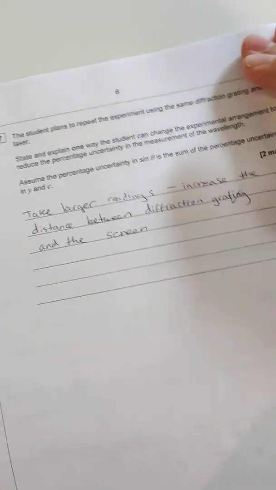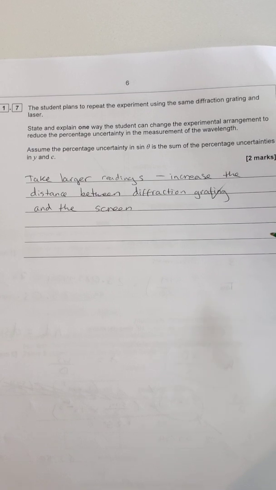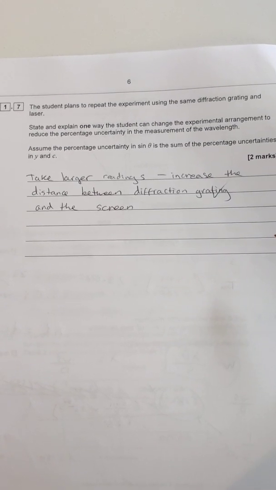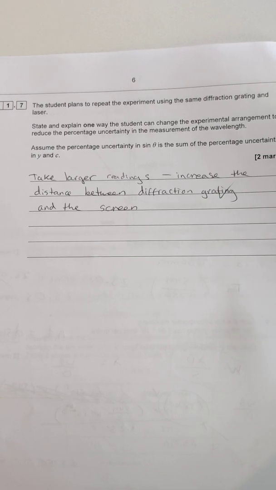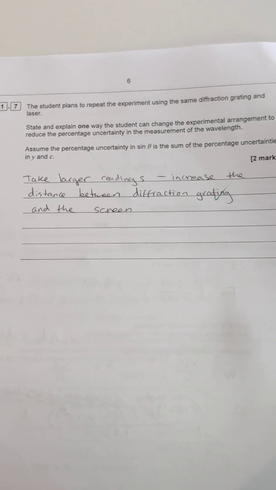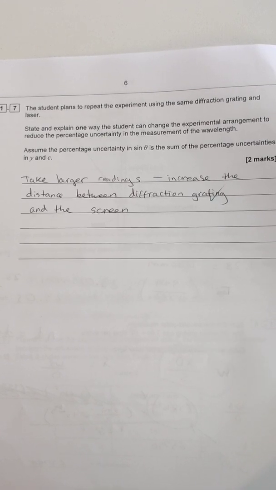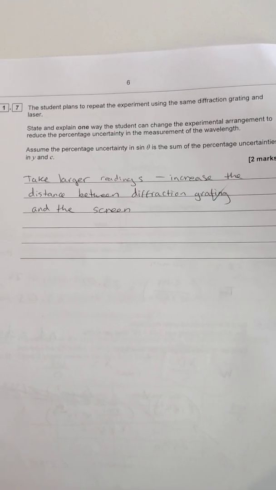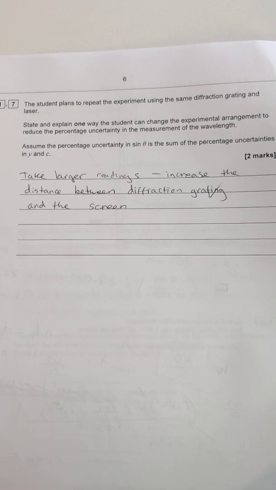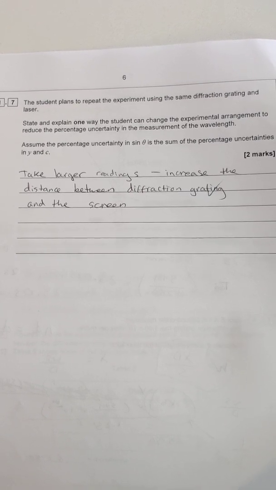Right. There's one last question here as part of 1. So in this question, the student plans to repeat the experiment using basically the same equipment. Now this is a question we addressed quite thoroughly during the lesson, and some of you got a mark here. A couple of you got both marks. So let's see what's going on here, because this student has got a good suggestion.